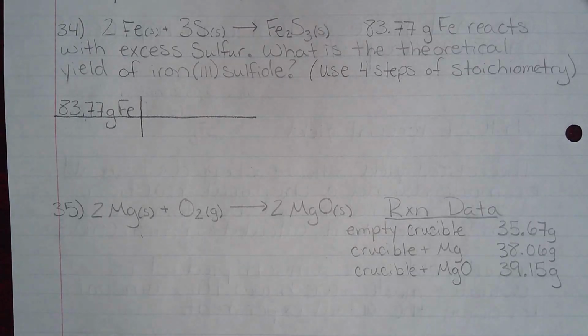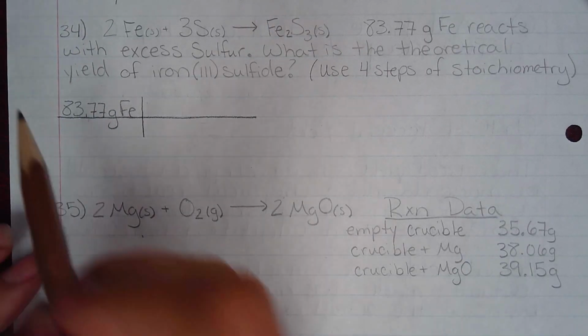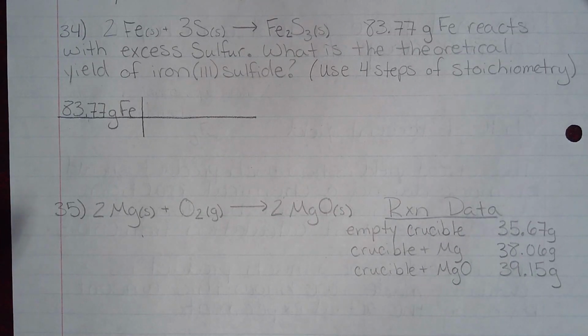Alright, so I want to go over the questions that we did in class today. These are on page 379, numbers 31 through 35. These are the questions that we're doing in class today. I just want to go over 34 and 35. Those are the ones that actually required a little bit of math.